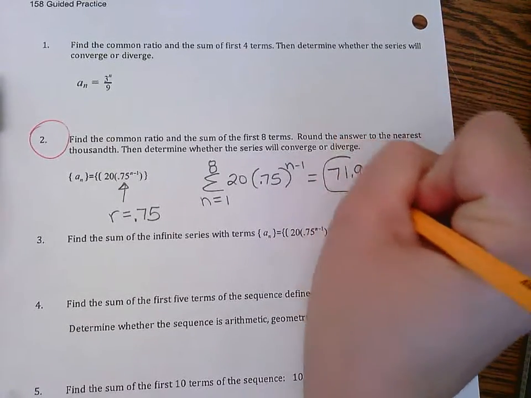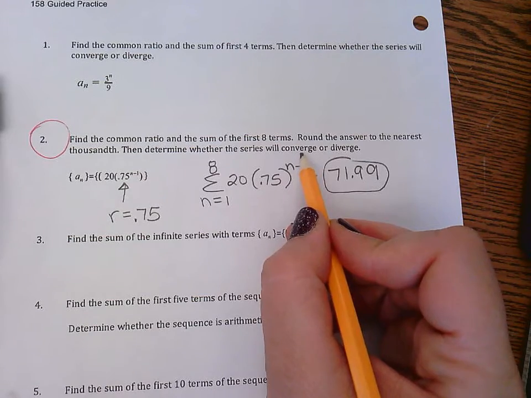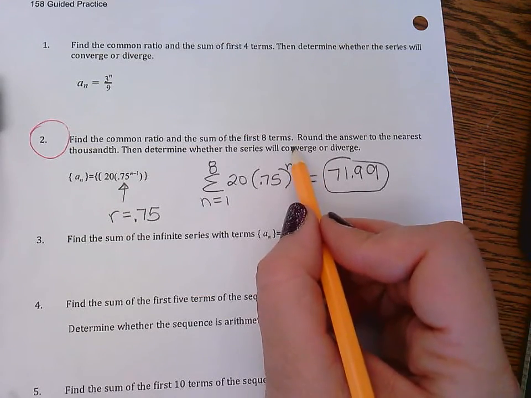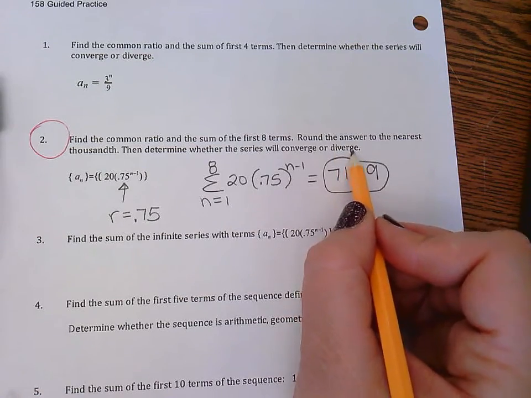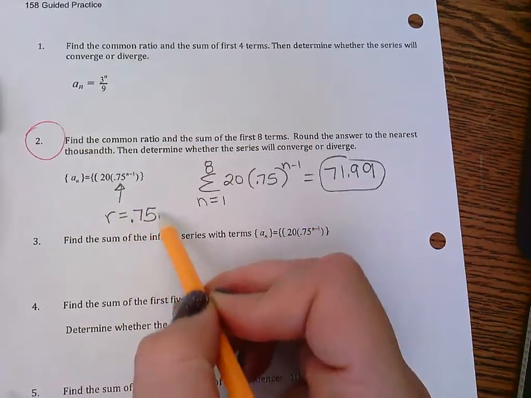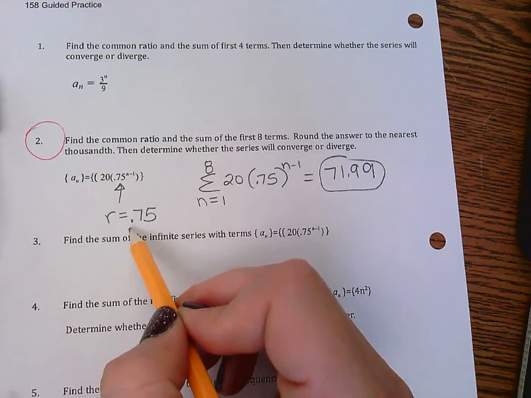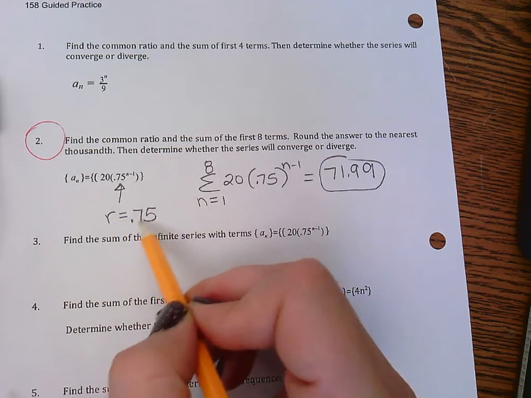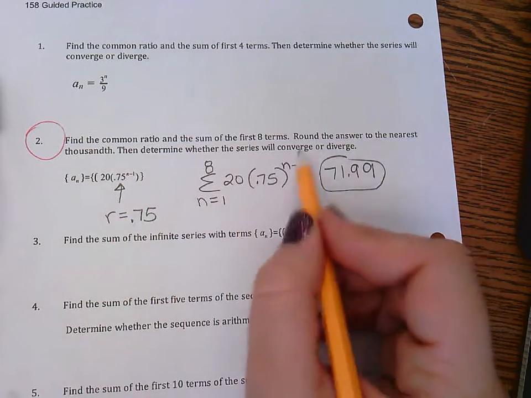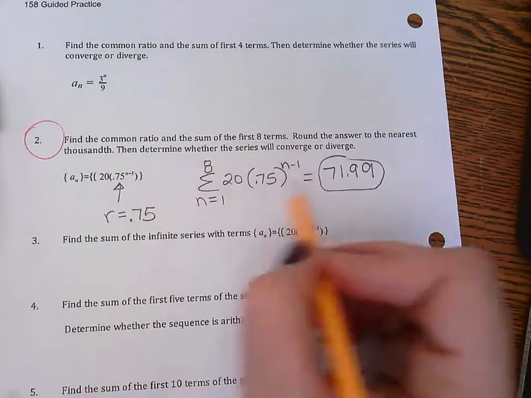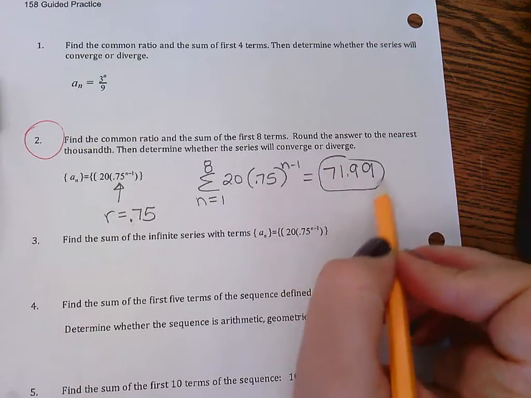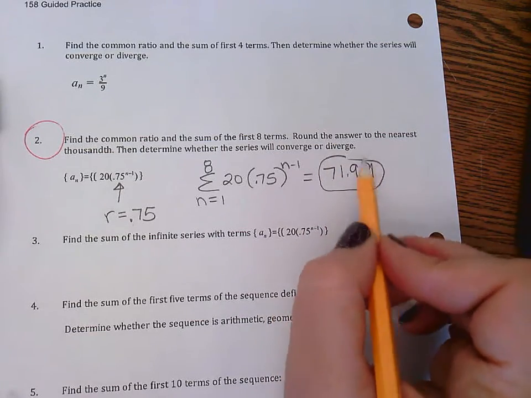How are we going to tell if this converges, which means it gets closer and closer to a certain number, or diverges, it goes towards infinity or negative infinity? So we look at the size of the R value, which is less than 1. So this is actually going to be smaller and smaller each time, so this will converge. It didn't ask me what it's going to converge to, but 71.99 looks suspiciously close to 72.